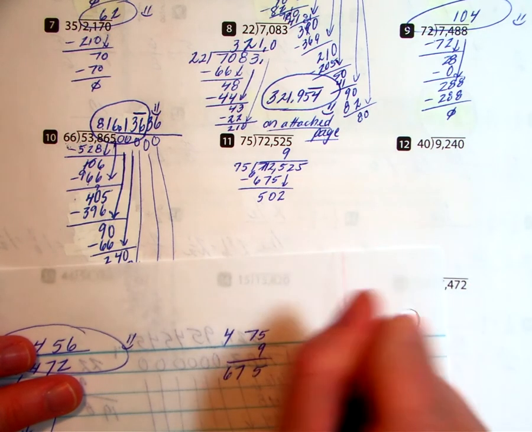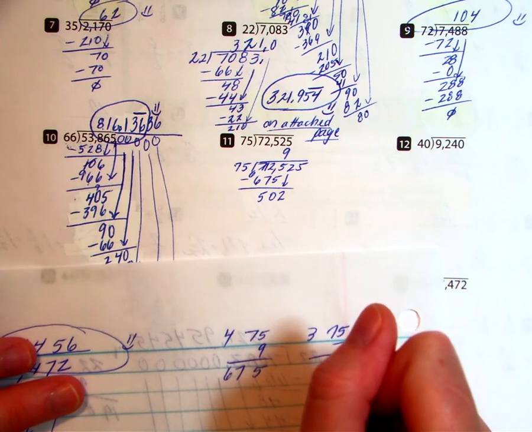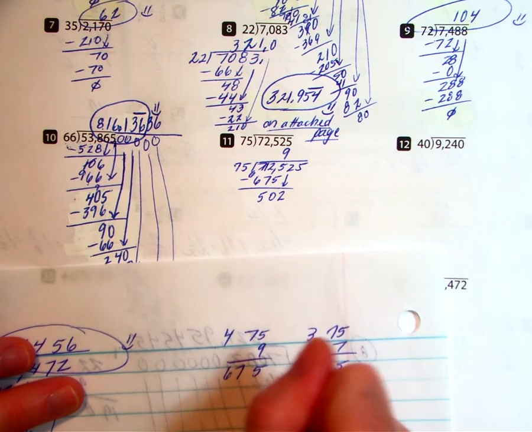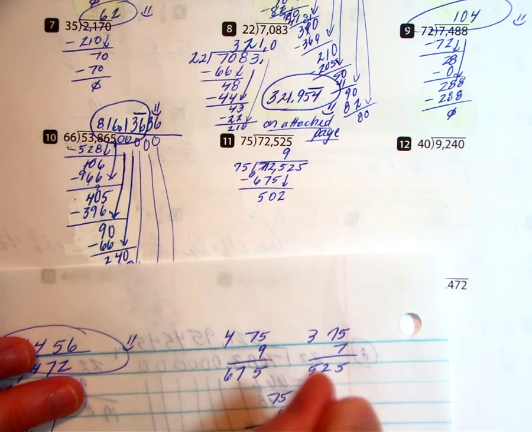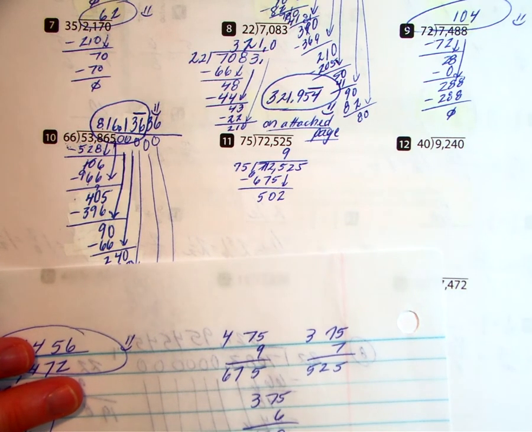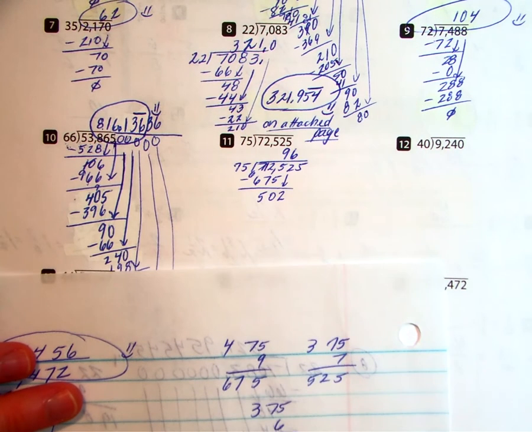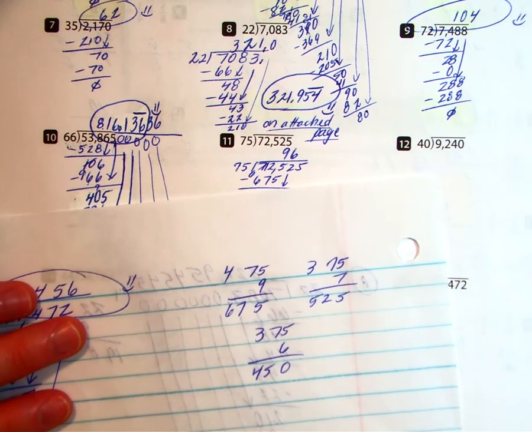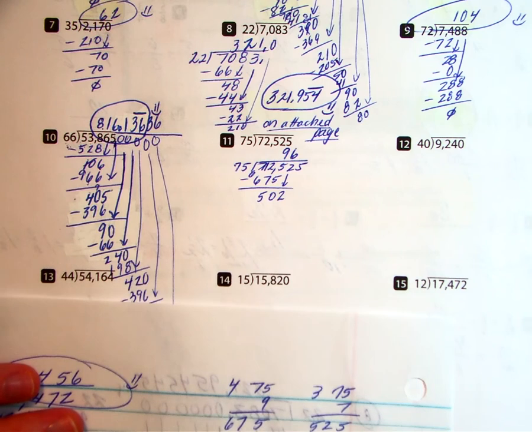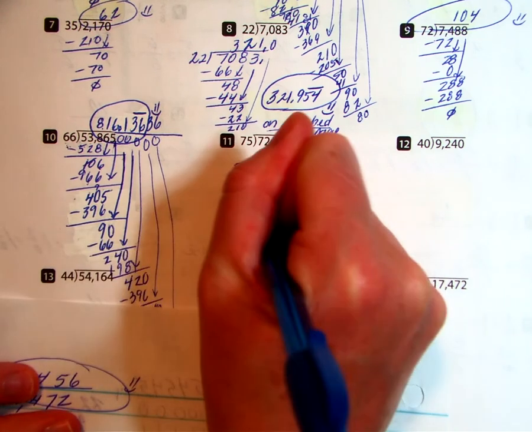I think 7's too high. It's probably going to be 6. Let's try 75 times 6. Looks like 75 times 6 might be what we need. So that's just me doing some multiplication on some scrap paper there. So 75 times 6 is 450.